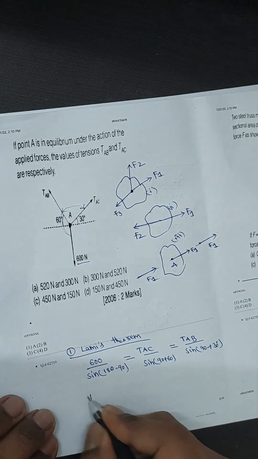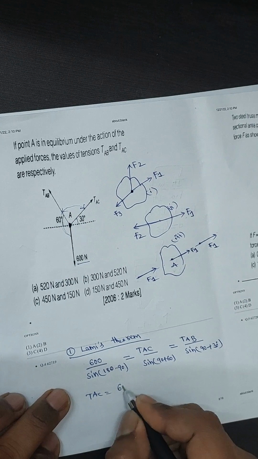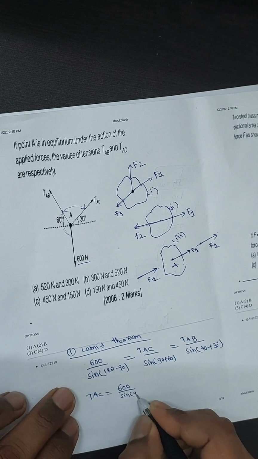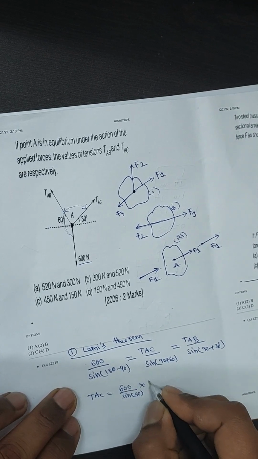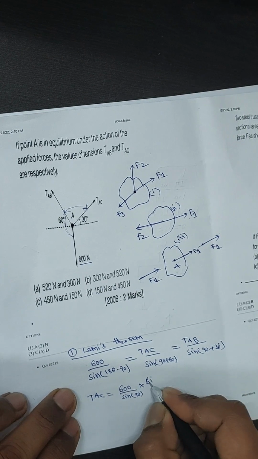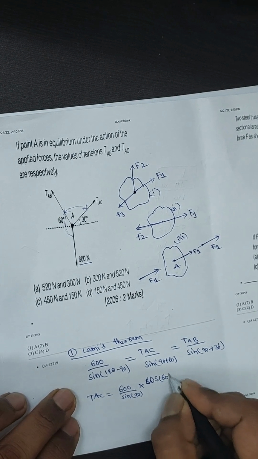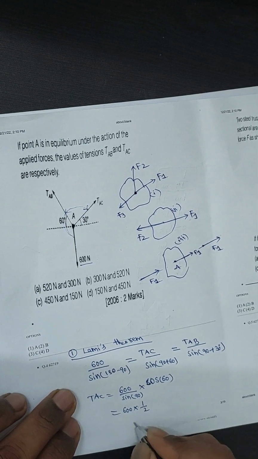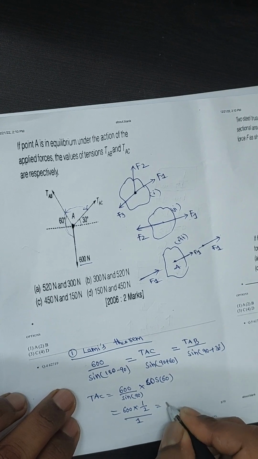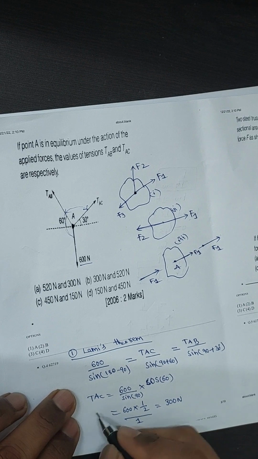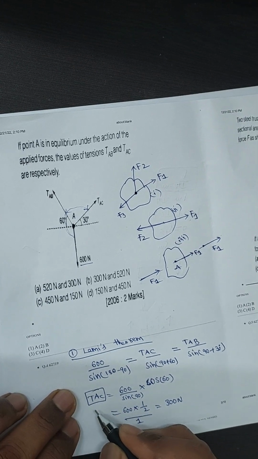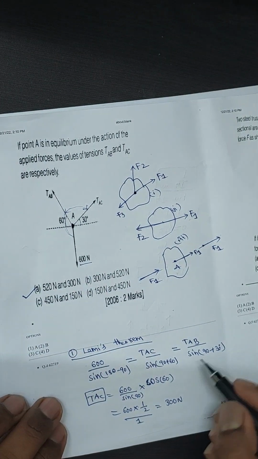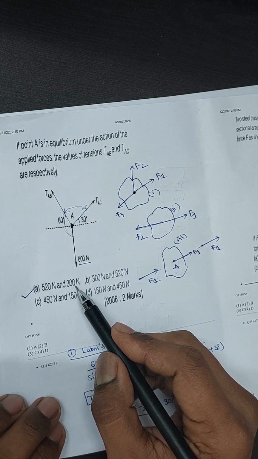So what is TAC? TAC is equal to 600 divided by sine 180 minus 90, that is sine 90, into, if this comes here, sine 90 plus 60, that is cos 60. So 600 into cos 60, which is 1 by 2, divided by sine 90, which equals 1. So the answer is 300 Newton. So the value of TAC should be 300 Newton. That means the answer is A. You don't have to solve TAB because TAC is 300 only for option A.